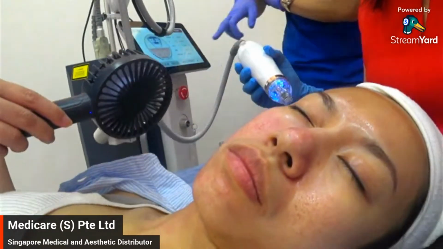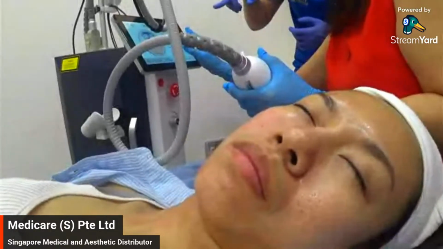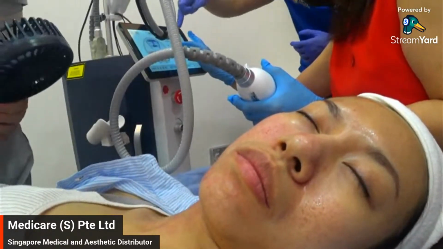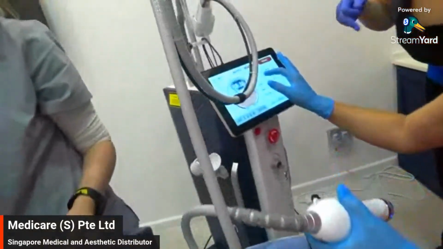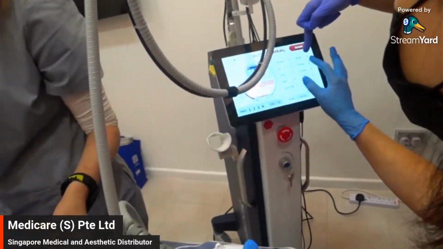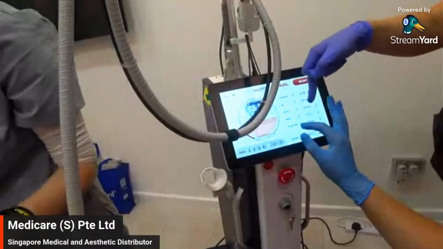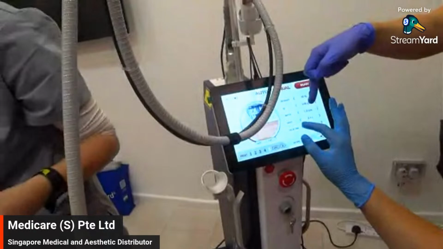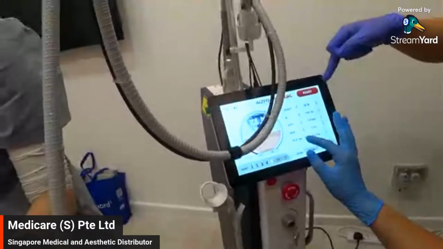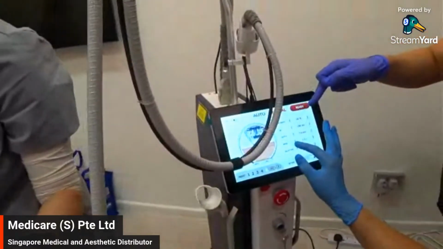Okay, so now let's adjust to the eyelid, and we use the depth of 110. Power can reduce to 30%, so the intensity reduces to 30%. And then the RF duration is 100 milliseconds. Maybe you give yourself 0.8 seconds between points.